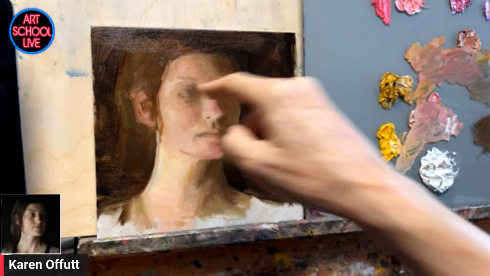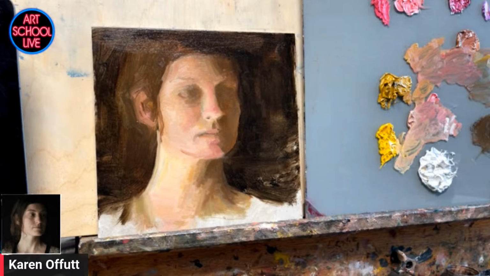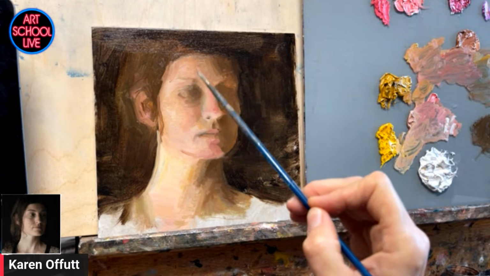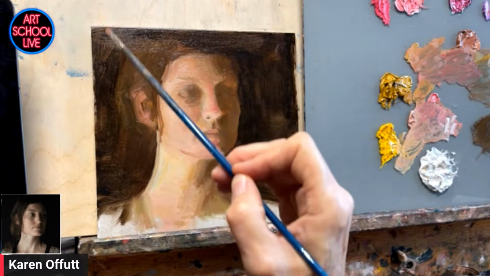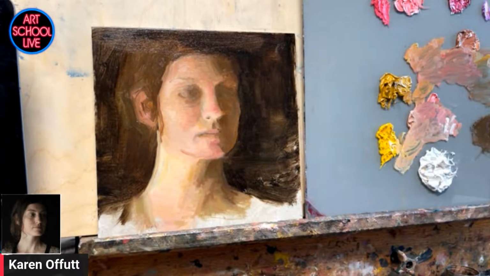I look at just this on my painting, then look at it on the model, and I try to mimic that.